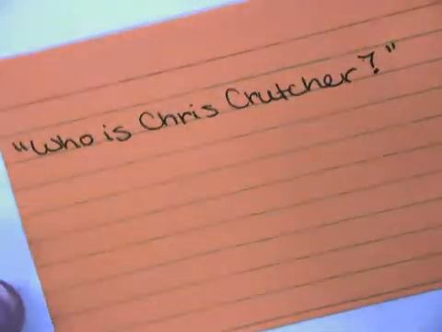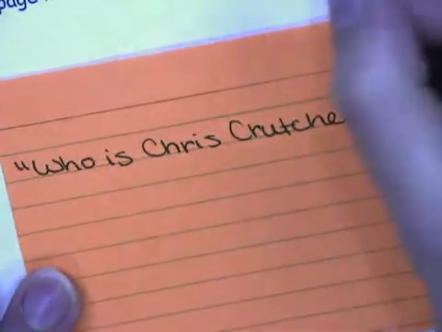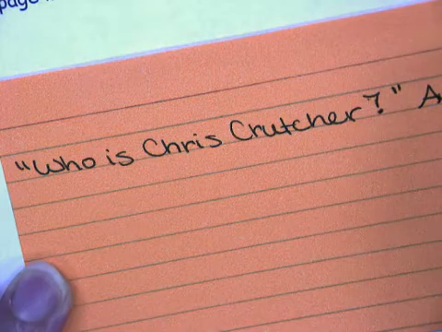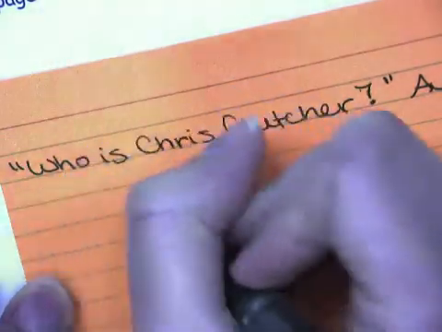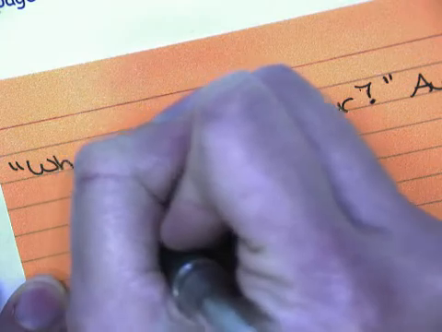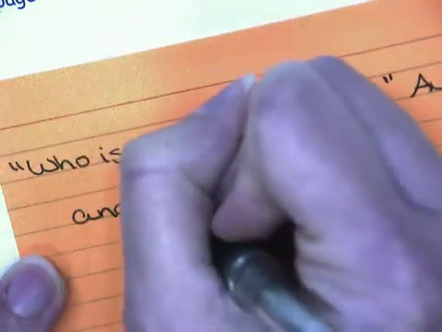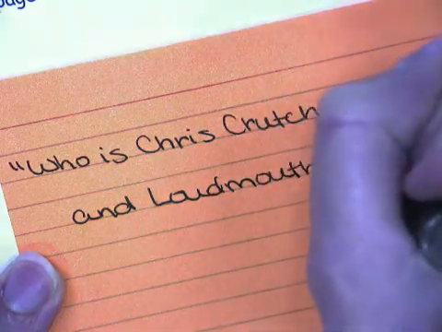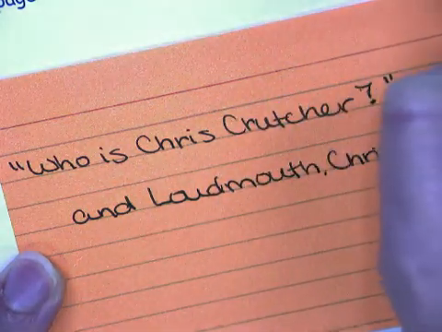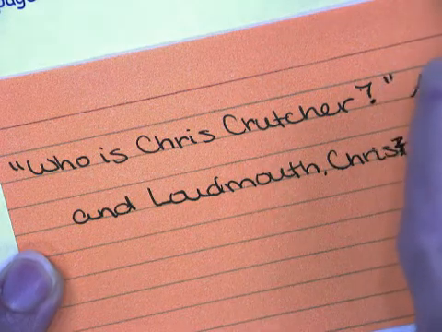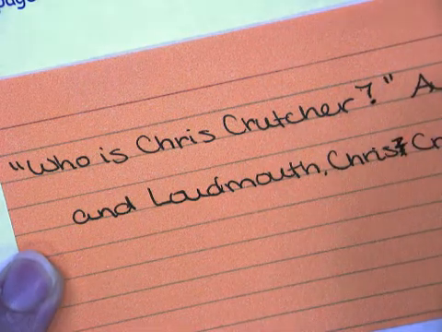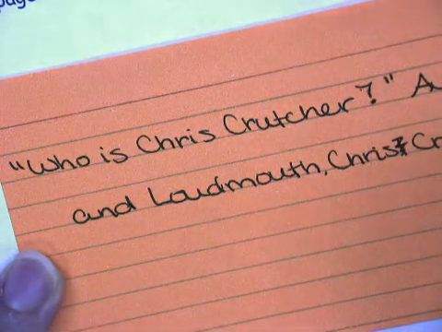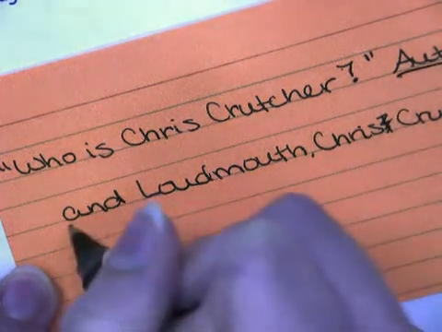So I go ahead and I write here Author, and then remember I skip a line and I indent in, and Loudmouth Chris, sorry about that, Crutcher. And I put a period at the end. So I go in and I underline this.